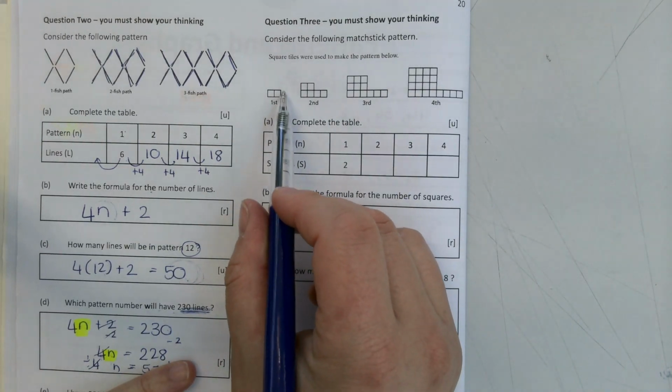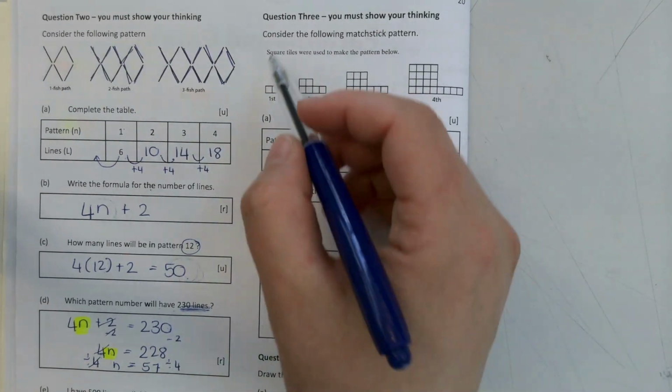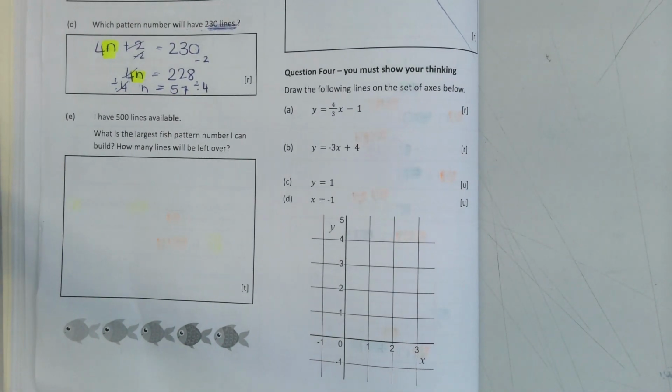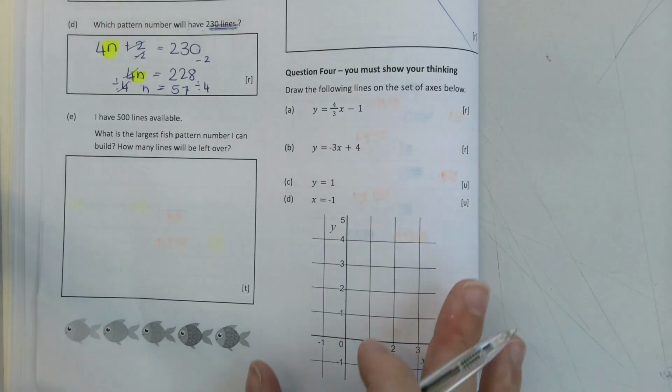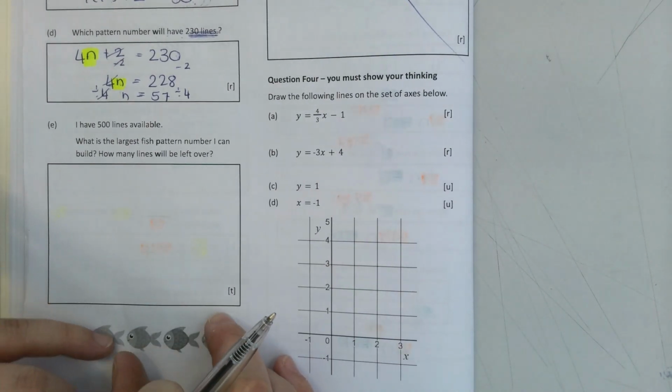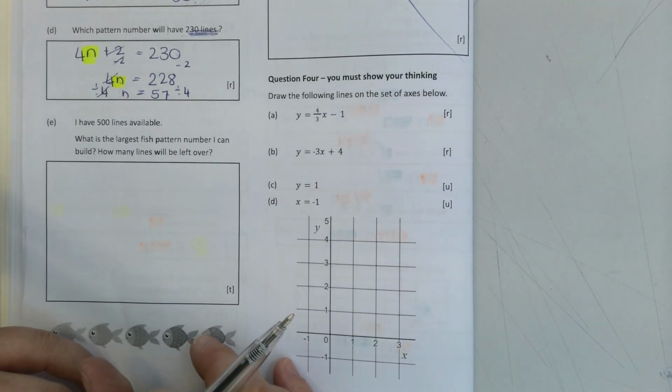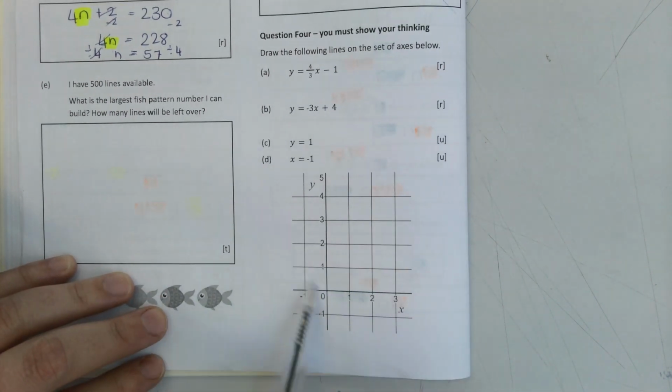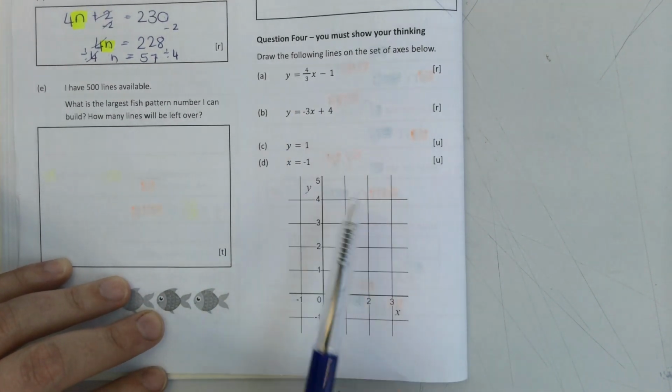So, we've got 2 squares over here. I'm actually just going to hold on. I'm going to skip that because it's similar. And I'm just going to go to a 4 because I don't want to repeat the same skills. Draw the following lines on the set of axes below. So here's my axis, and here's my equations.